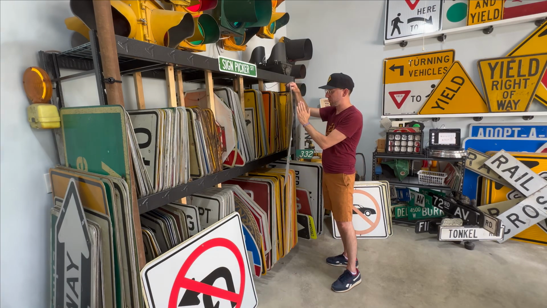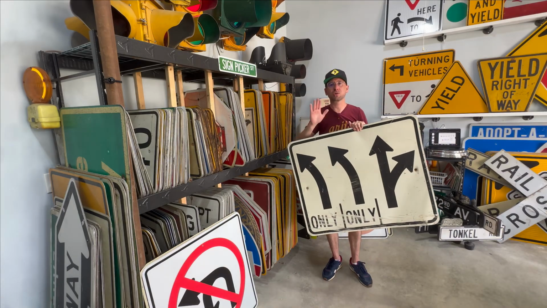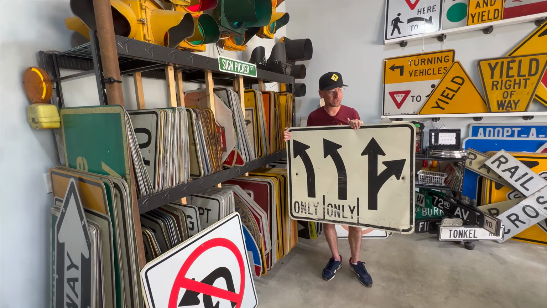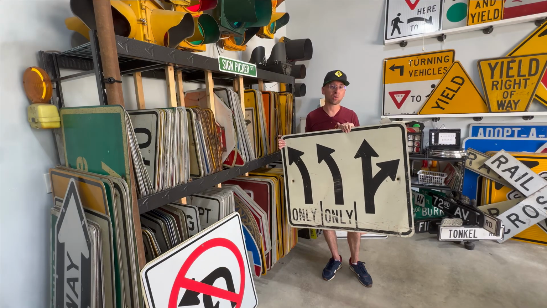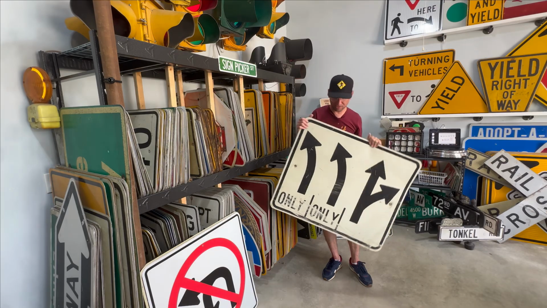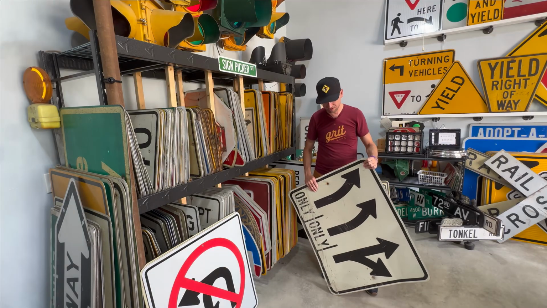Same thing if you have a big sign like this and you only secure it in the center here, you're going to have some bending. It's going to end up looking like a V. I've tried to straighten this sign out, tried to drive a car over it, let it sit all day. It's just not getting any straighter than this. So if anybody has any tips on how to make these signs straight, please let me know.